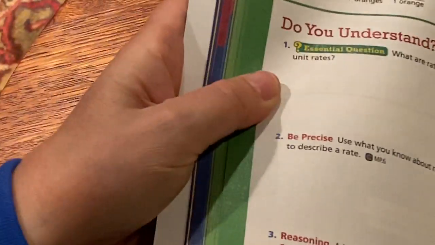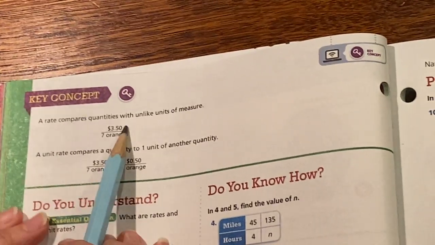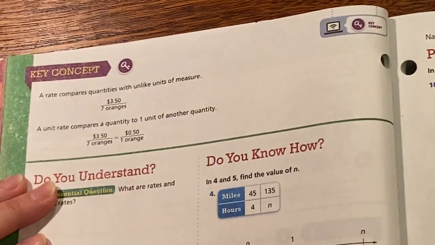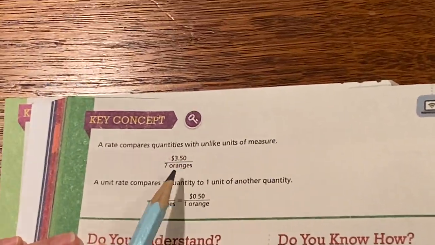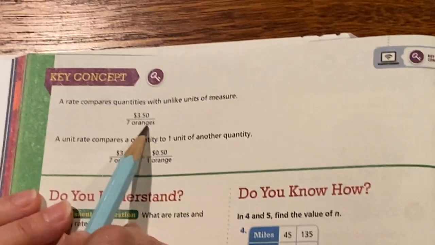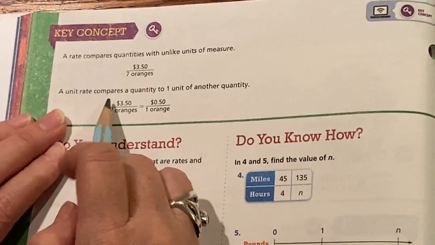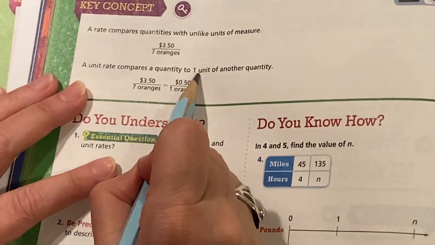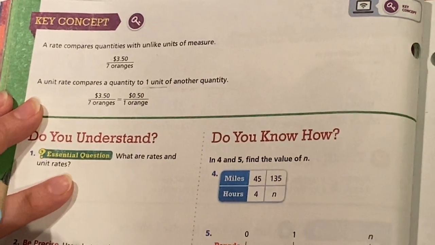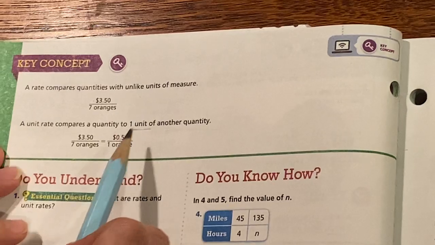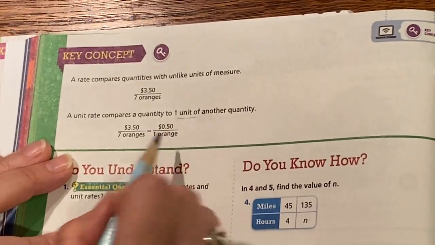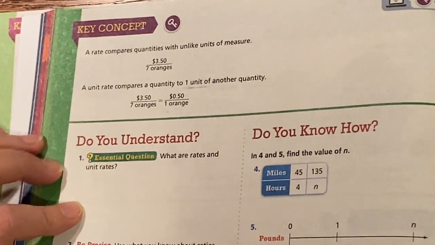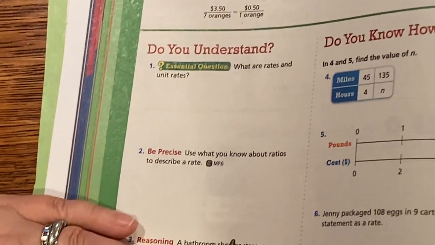Okay, page 286. A rate compares quantities with unlike units of measure. By unlike units, what do we mean? This is dollars and cents. This is oranges. Different units. A unit rate compares a quantity to 1 unit of another quantity. So again, we're getting down to the 1 unit. In this case, they're showing 1 orange. 50 cents for 1 orange. Okay? All right. Do you understand?